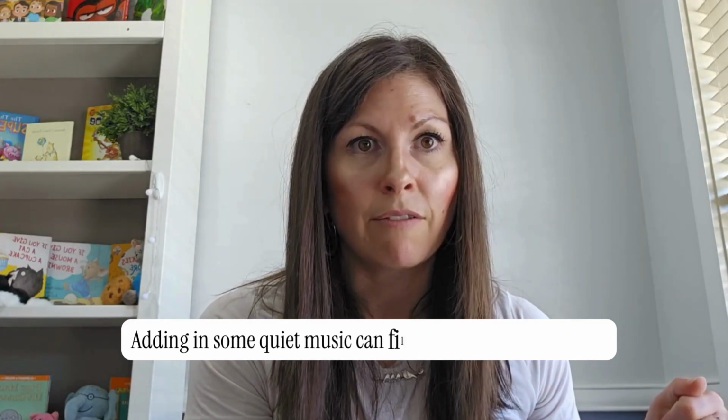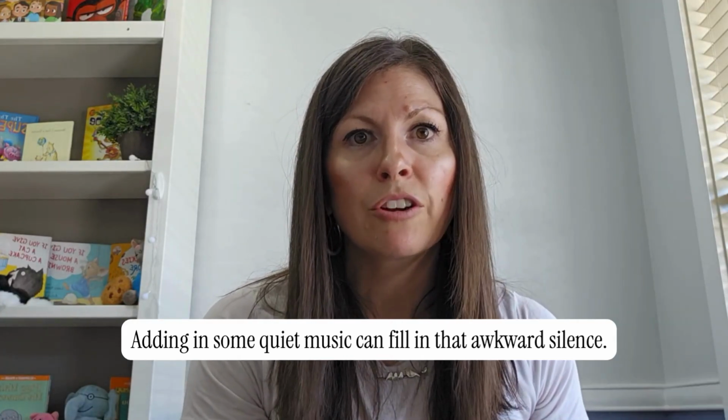And if that wait time is uncomfortable, you can turn on some quiet music, just have that playing during that time. You don't need to turn it off when you say, okay, now share your answers, but just keep that, because sometimes just having something fill the space doesn't make it so uncomfortable.